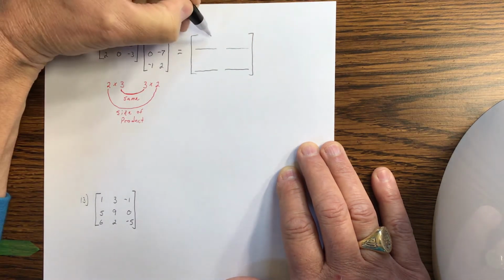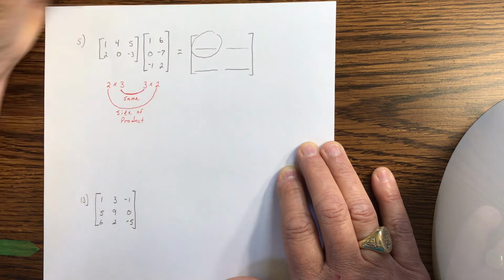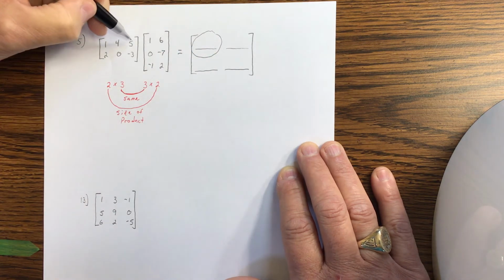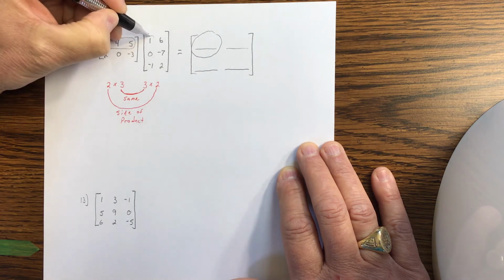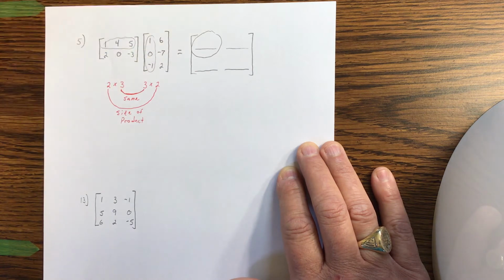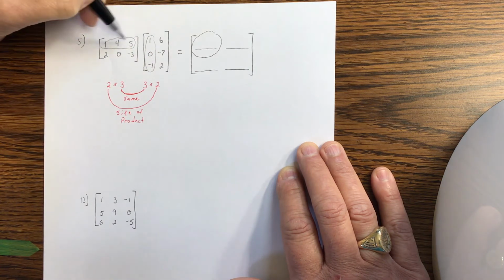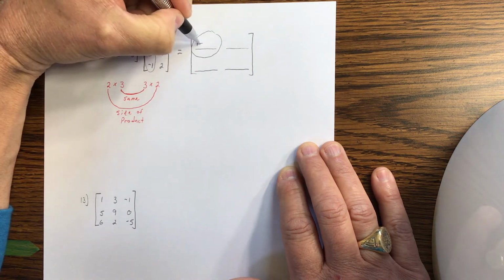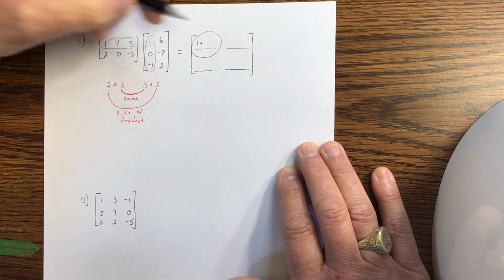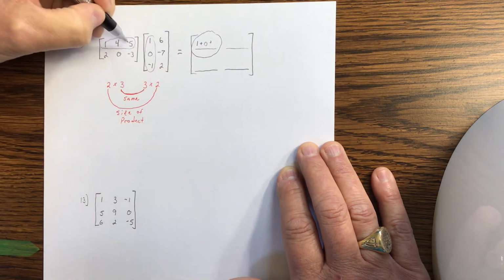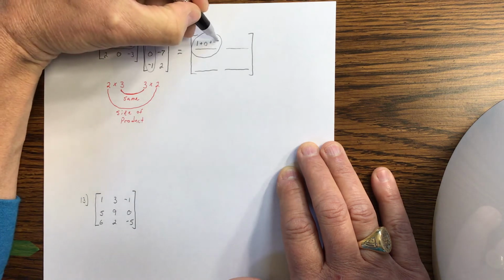And the first thing we want to do is find out what this entry is. To find out what that entry is, we take the very first row of the first matrix factor and the first column. And again, 1 times 1 is 1, plus 4 times 0 is 0, plus 5 times -1 is -5.